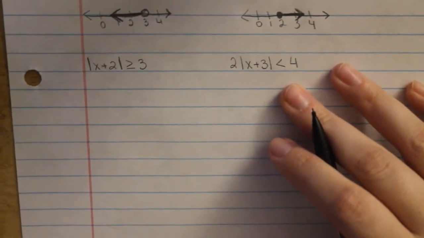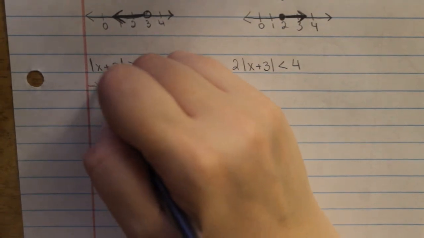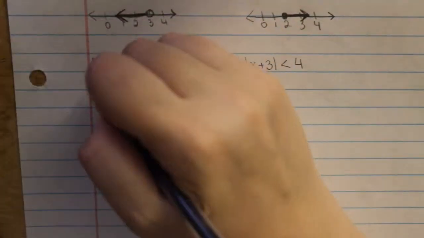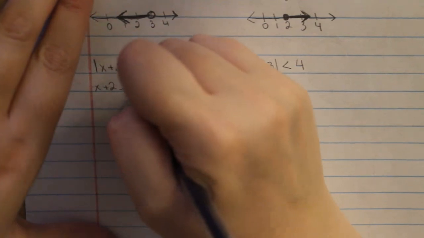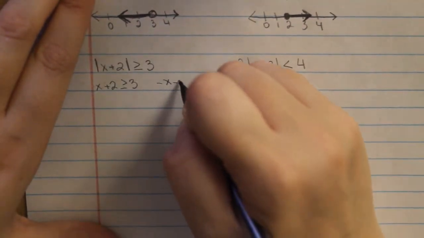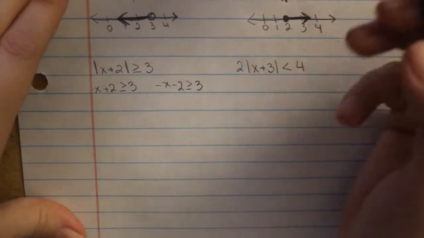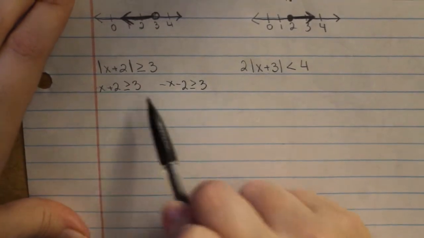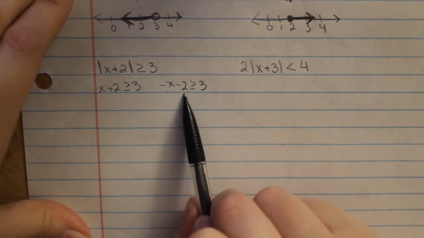So let's move down to some absolute value ones. Absolute value ones are solved basically the same way. So I'm going to split this into two equations. I'm getting ahead of myself on this. So I'm going to have x plus 2 is greater than or equal to 3. And I'm going to have negative x minus 2 is greater than or equal to 3. If you forgot about that, go back, rewatch my video from yesterday. It's in chapter 3. It talks about how you have to do the actual thing and then the opposite of it as well. So you can see x turns into negative x, positive 2 turns to negative 2.